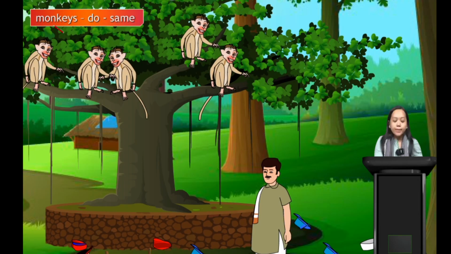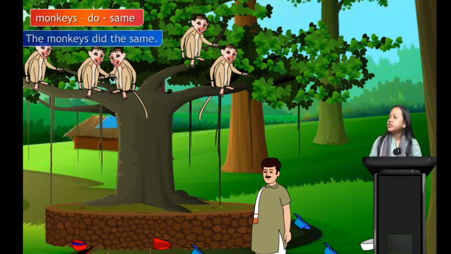Next, what does it say? Monkeys do same. Right? We already saw what this cap seller was doing. Monkeys also did the same thing. Right? So here the words we saw were: monkeys do same. Now let's form a sentence again with these words. What is the sentence? The monkeys did the same.